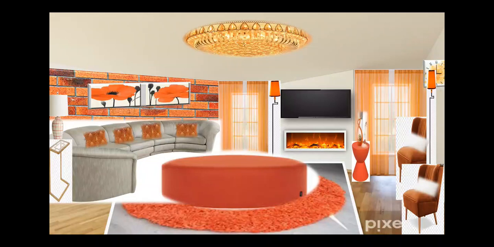So first and foremost, this living room displays a monochromatic design, which we know is a color scheme which uses one color, which indeed in this case is orange, and tints, tones, and shades of that color. The tints and tones of orange are evident in this living room.